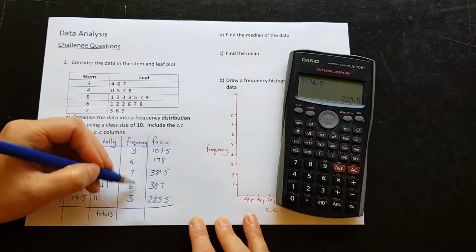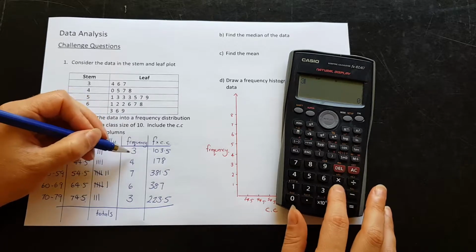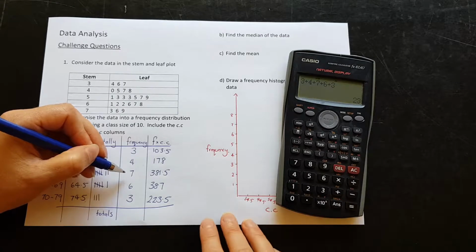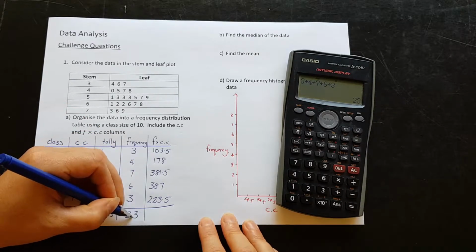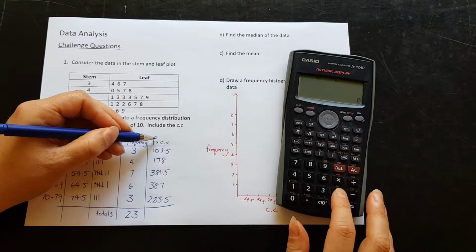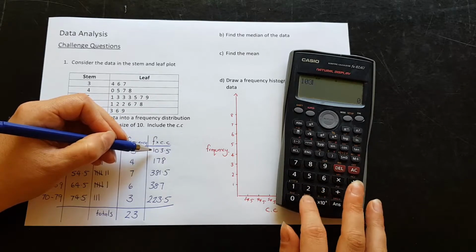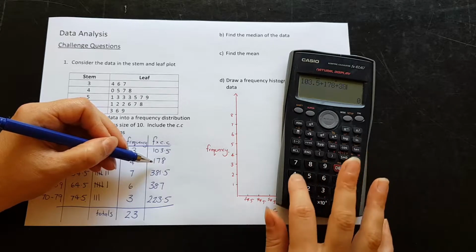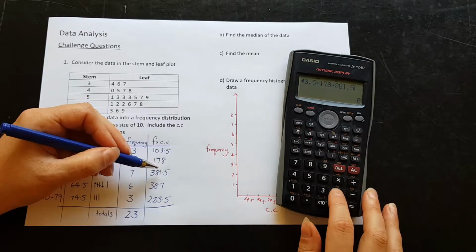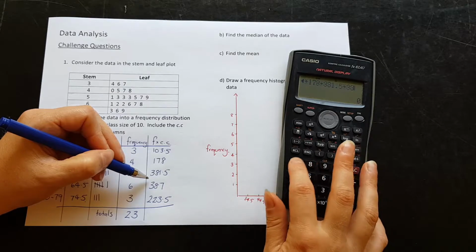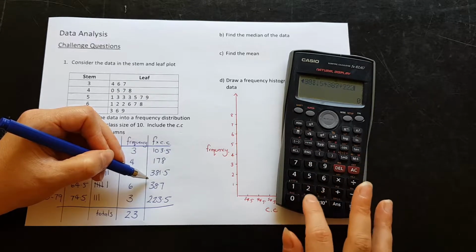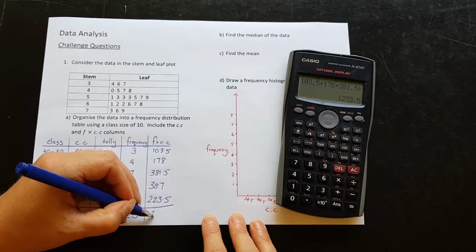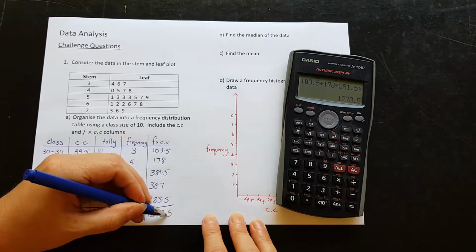So I need to total up the frequency. 3 plus 4 plus 7 plus 6 plus 3 is 23, and adding up my F times CC column, 103.5 plus 178 plus 381.5 plus 387 plus 223.5 equals 1273.5.